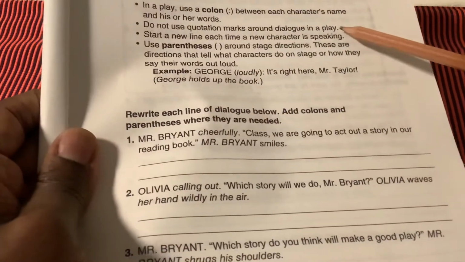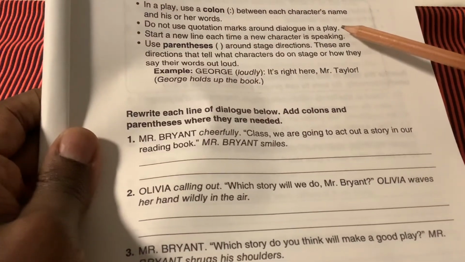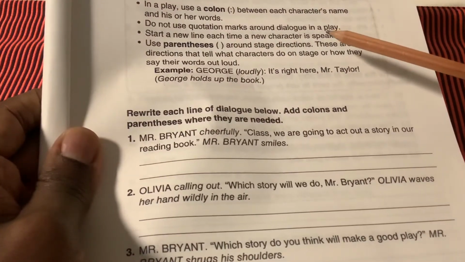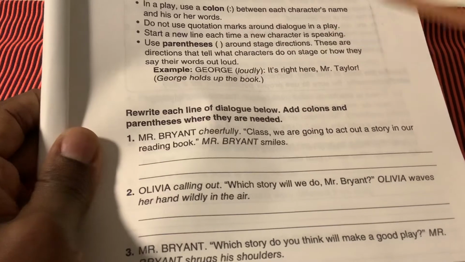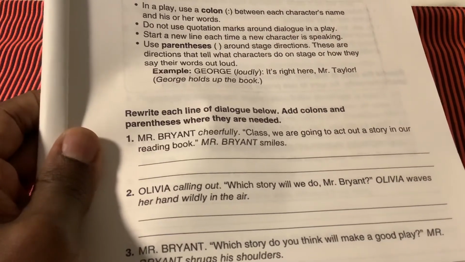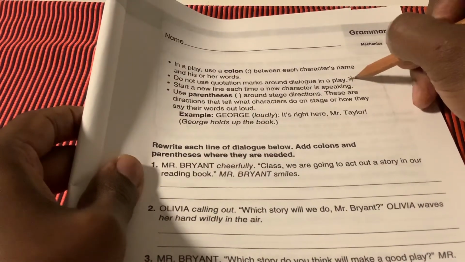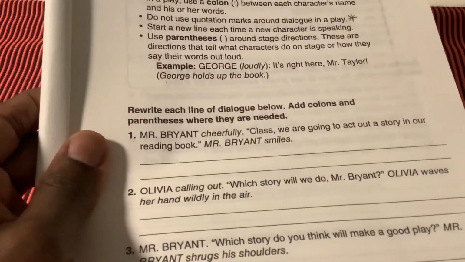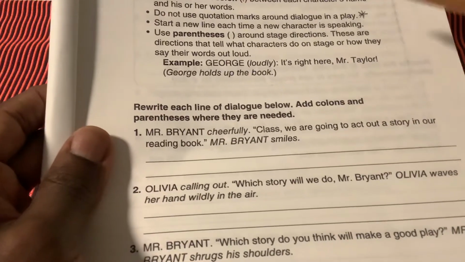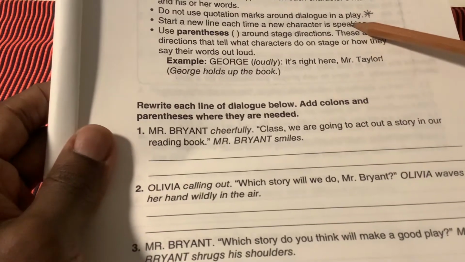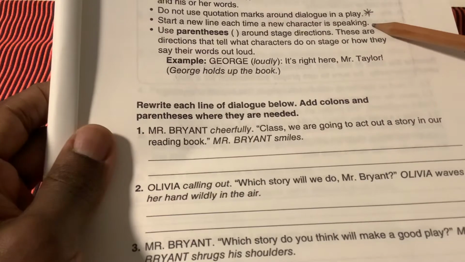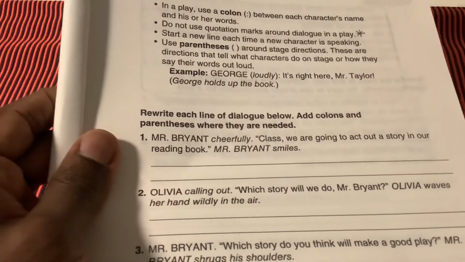Point number 2. Do not use quotation marks around dialogue in a play. It's very important to remember. We're going to put a star here. Point number 3. Start a new line each time a new character is speaking.